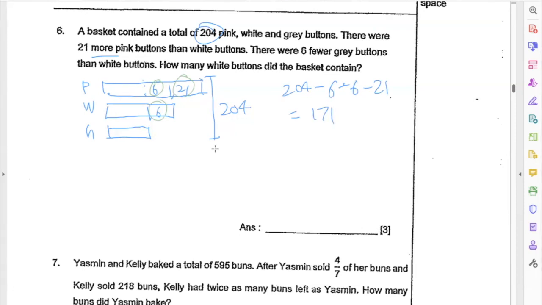171 is equivalent to these 3 units. So 1 unit will be 171 divided by 3. Get 57. So one of these is 57. The question is, we are looking for the white button. So white button is this. So the answer is 57 plus 6, 63. This is easy. Let's continue with the next question.